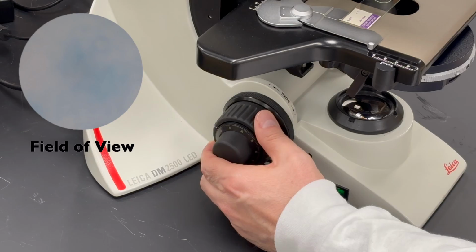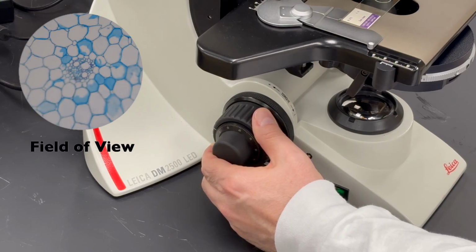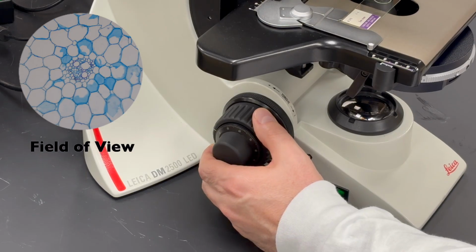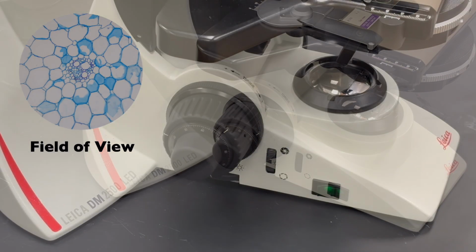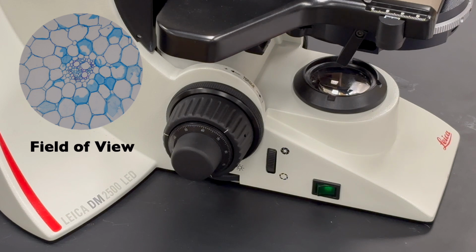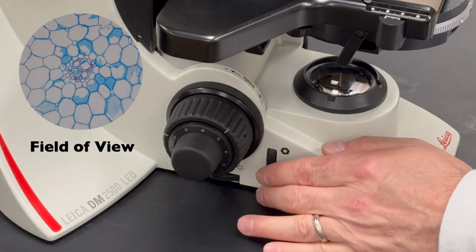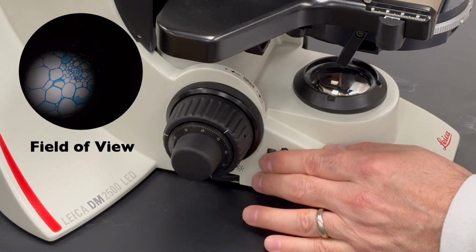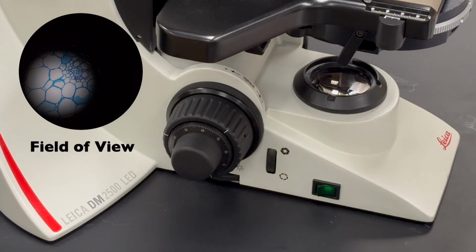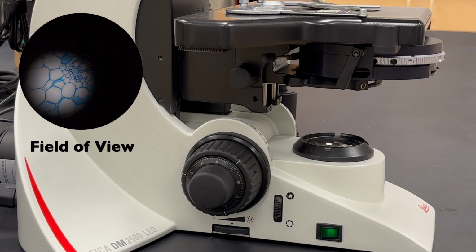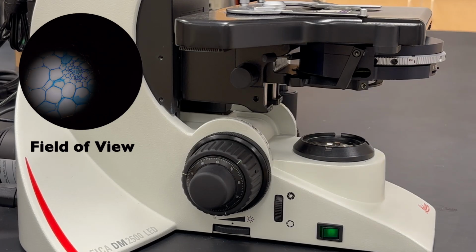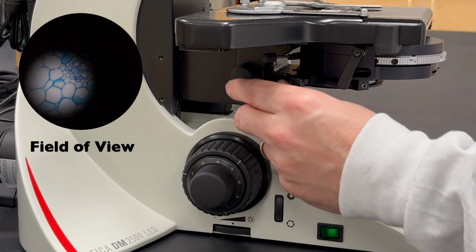Step 1. Focus on the sample. Step 2. Close the field diaphragm. In the field of view, you will see a small circle of light on your specimen. Step 3. Focus the condenser, making the edges of the circle of light as sharp as possible.